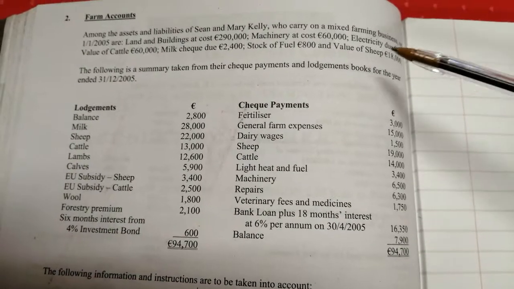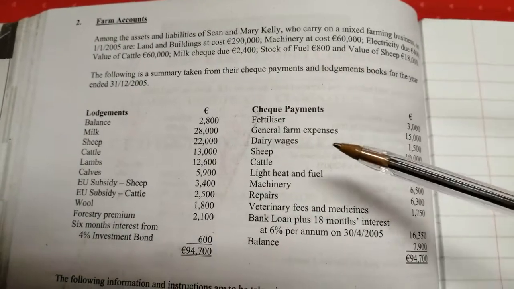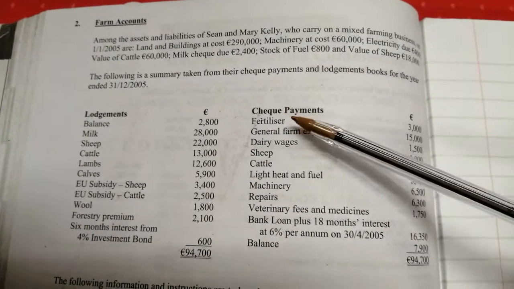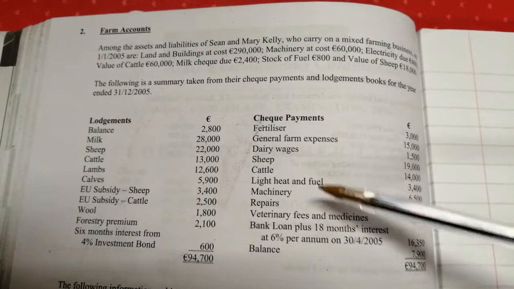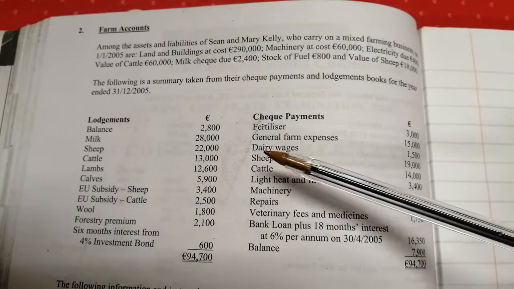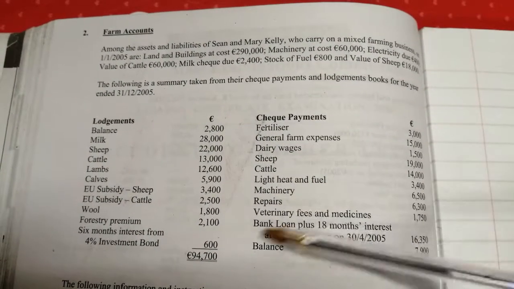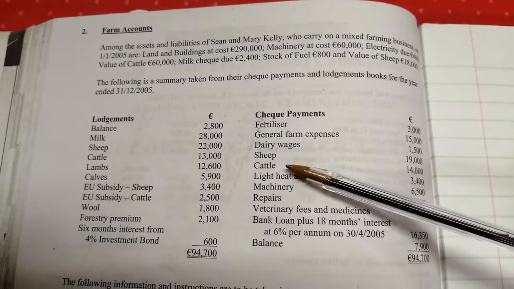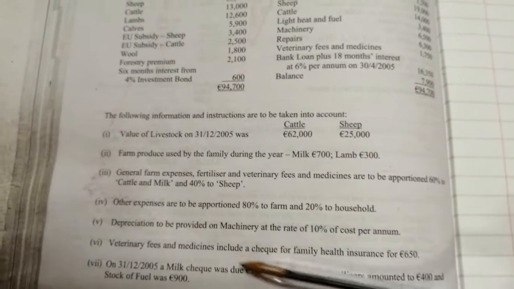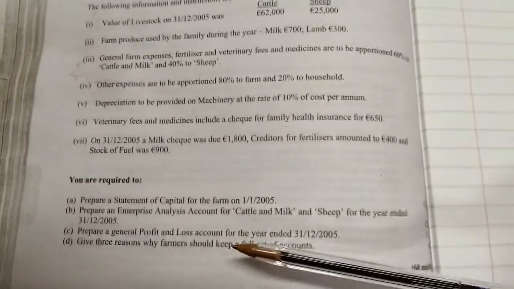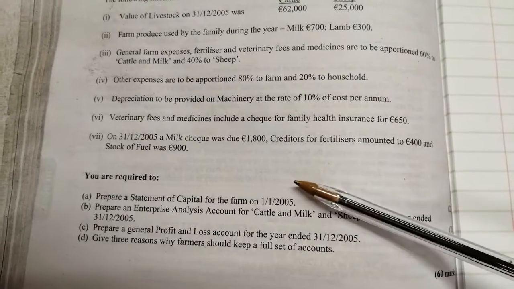You're given some information about the assets and the liabilities of the farm. You're given some information about the money that they lodged in the bank and the money that they spent from the bank as well, a receipts and payments account or a payments and lodgements account, if you like, for a period which is usually the previous year. You're given some extra information about what went on during the year, and then finally there's a "you are required" section, what they ask you to do with this information.